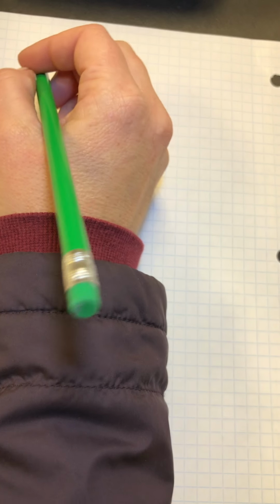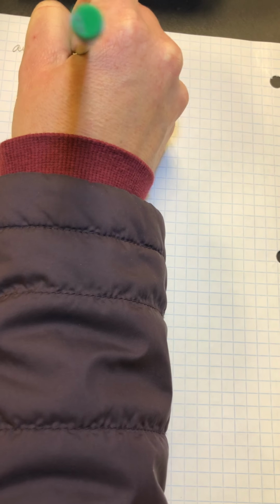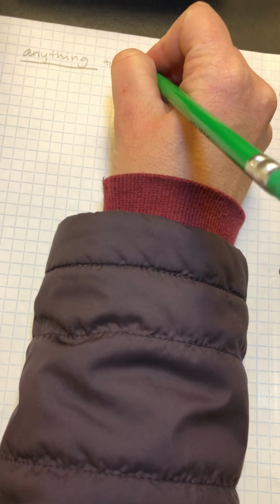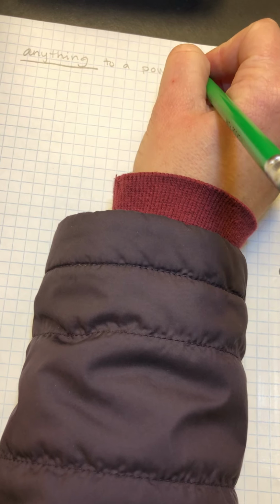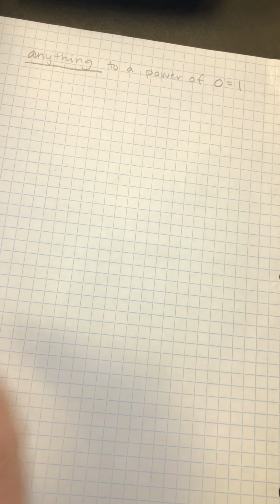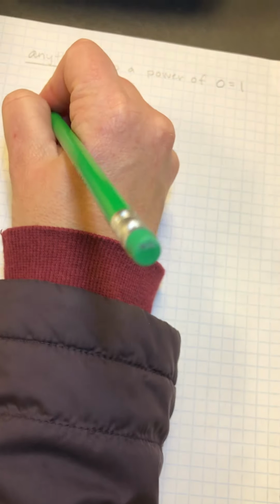The next thing we need to go over is the power of 0. Anything, any number, any letter, anything to a power of 0 equals 1. Okay? So if you have W to the power of 0, the answer is 1. If you have 9 to a power of 0, that equals 1.